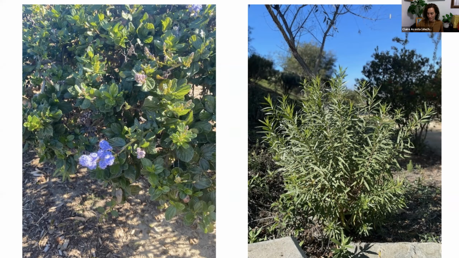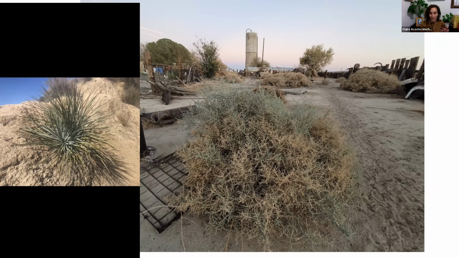Winding it down. On the left here, I'm sure you're all familiar with this. The right one is essentially a tumbleweed, and I'm sure nobody's asking for this as a client, wanting tumbleweeds in their yard, but I thought I should put it here because the standard tumbleweed, which is Salsola, I think that's the genus, is a naturalized species, so it's not a native.